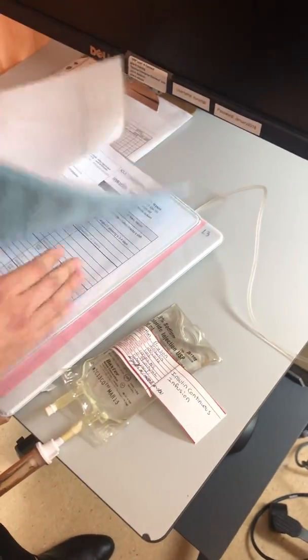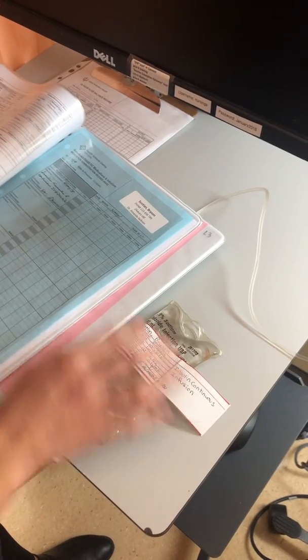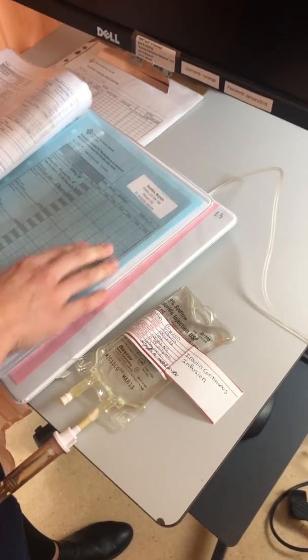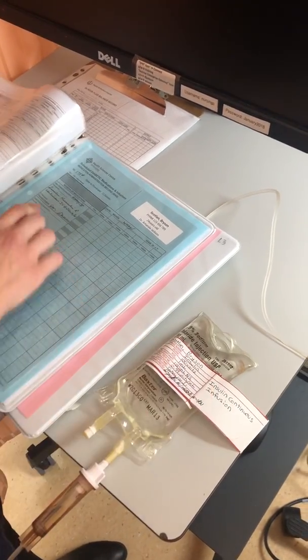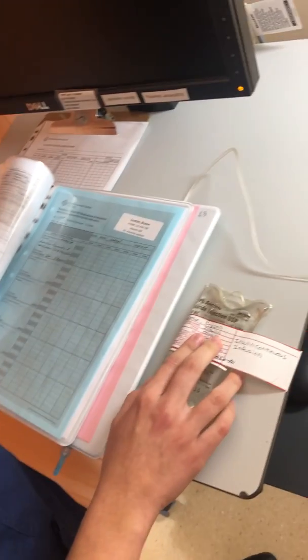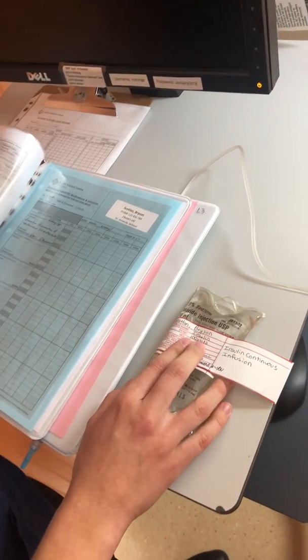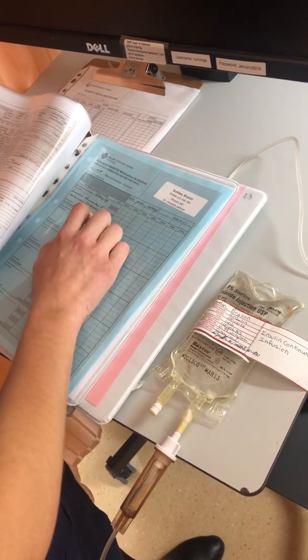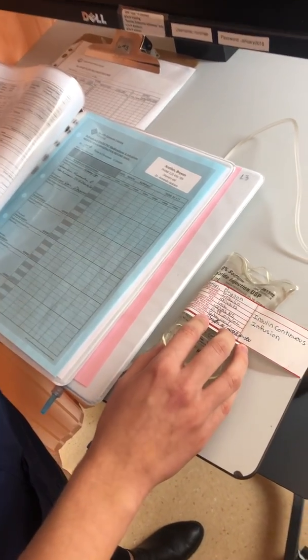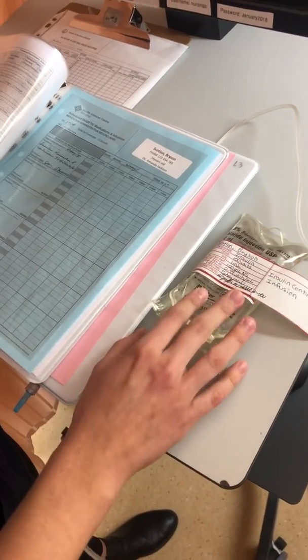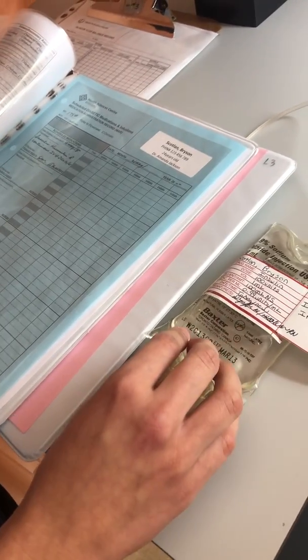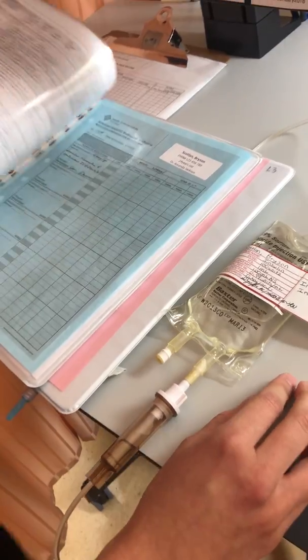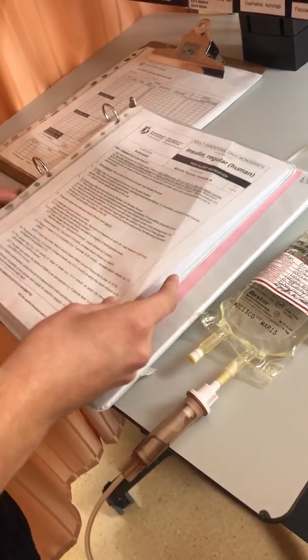So here we have right patient, Bryson Scotland, and we have right drug, insulin, Humulin R, continuous infusion, right dose. So we have 2 units per hour, continuous. Right route is IV, and right time is now. And then I'm going to look at my monograph here.